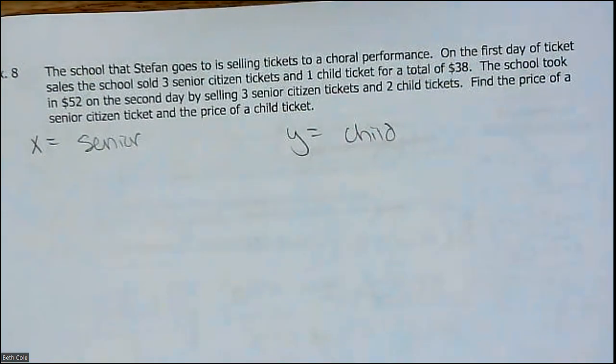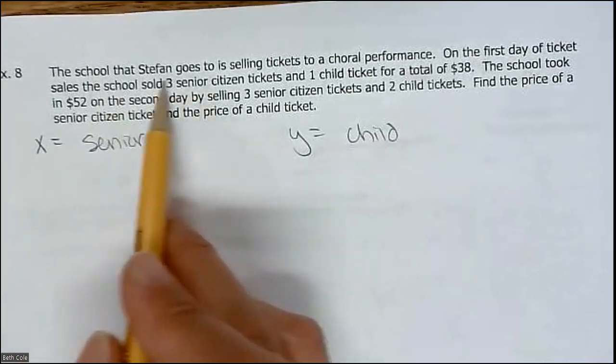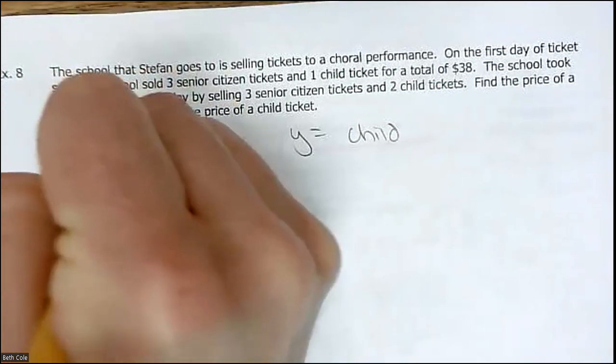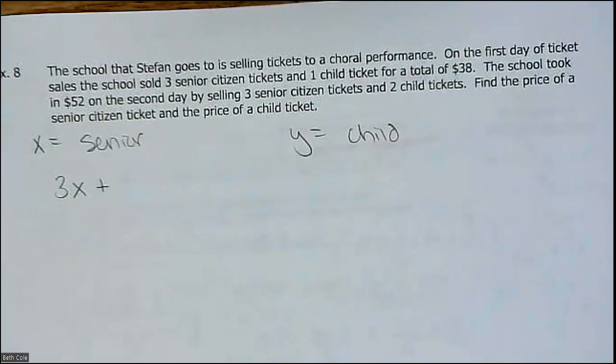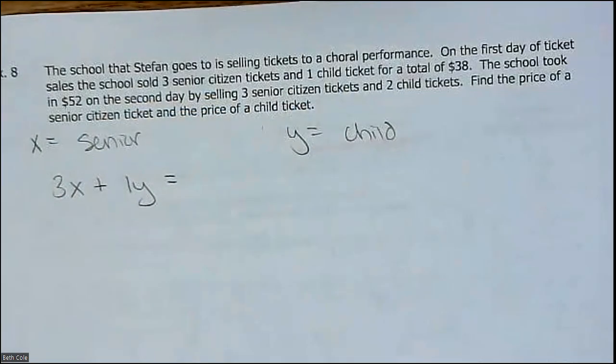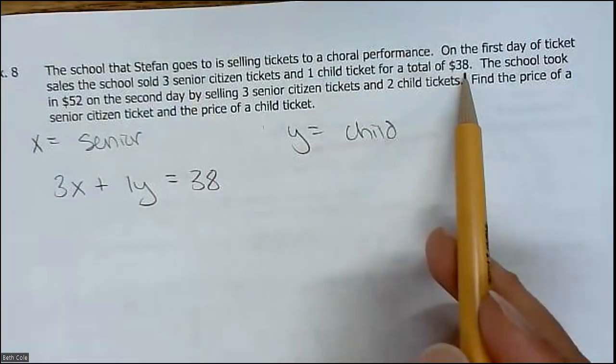x equals senior, y equals child. Now you have to set up two equations. So how many senior citizen tickets did they sell the first day? 3 senior citizen tickets. So that would be 3x, good. Plus, how many child tickets did they sell? 1 child ticket, so 1y, or just y, equaled how much money? 38. 3 senior and 1 child was a total of 38.